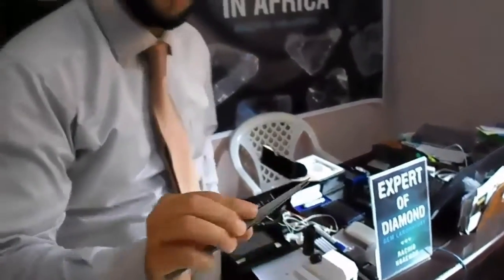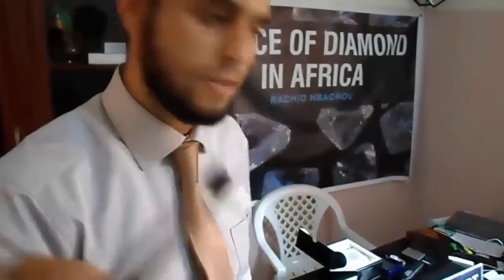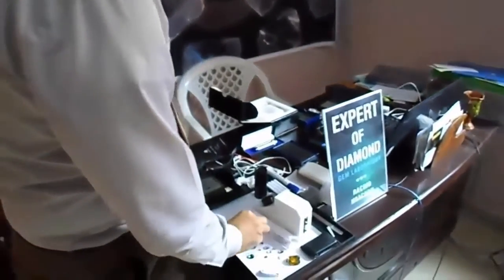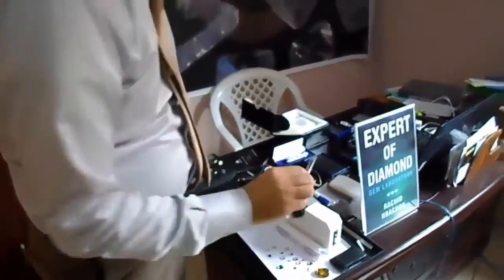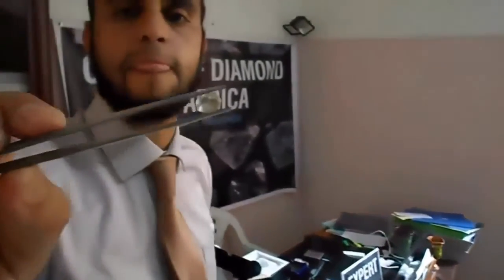This is a black opal, rainbow, multicolored. Finally, you can see this stone called moonstone. Very nice and very beautiful.